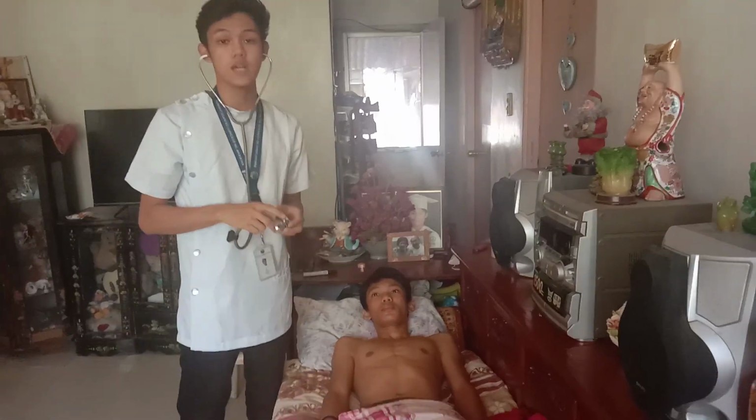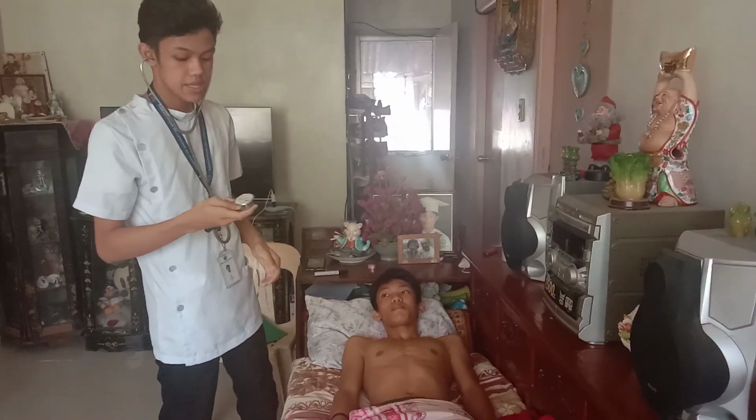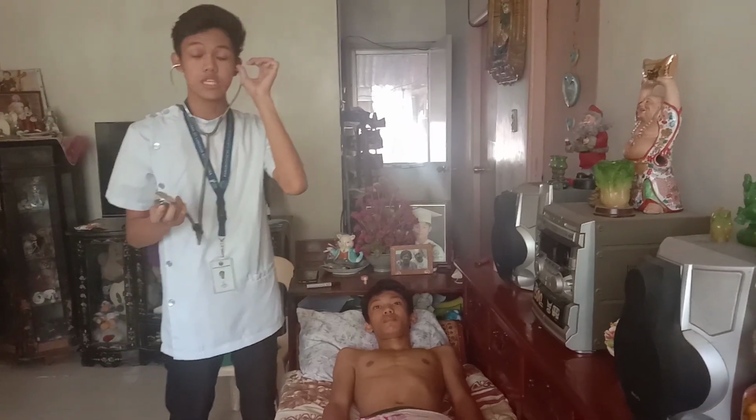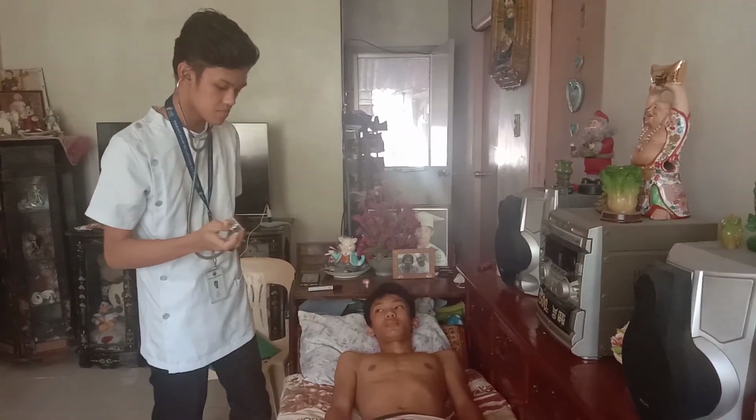We are expecting to hear 5 to 30 sounds per minute in the abdomen of the patient using the diaphragm of the stethoscope. Before concluding that there are no bowel sounds, we need to auscultate for 5 minutes.